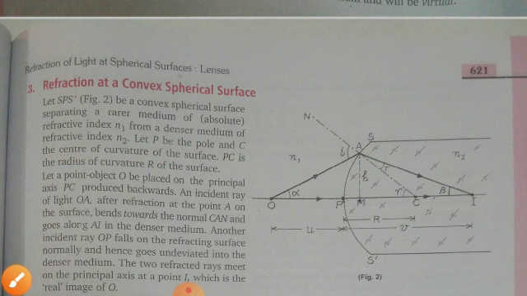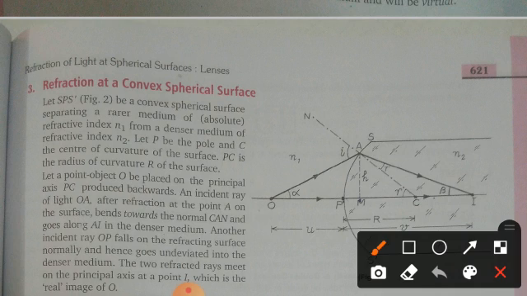Let us suppose a point O is placed. You can see here, this is the point O. We place it on the principal axis. Now if we produce PC in the backward direction, an incident ray of light OA, you can see here, this is the incident ray OA, after refraction at point A on the surface bends towards the normal and goes along AI. Fine.